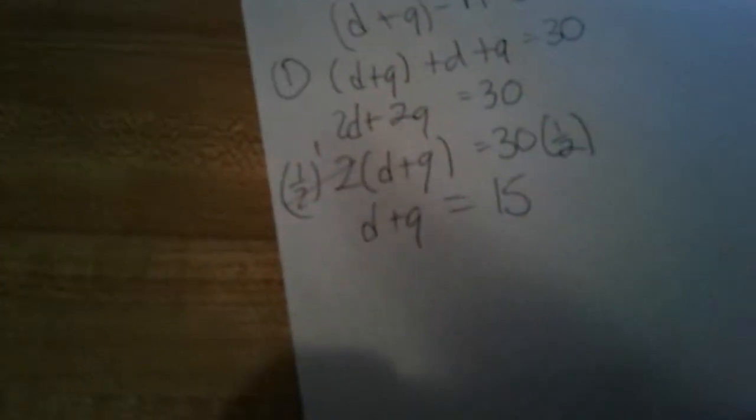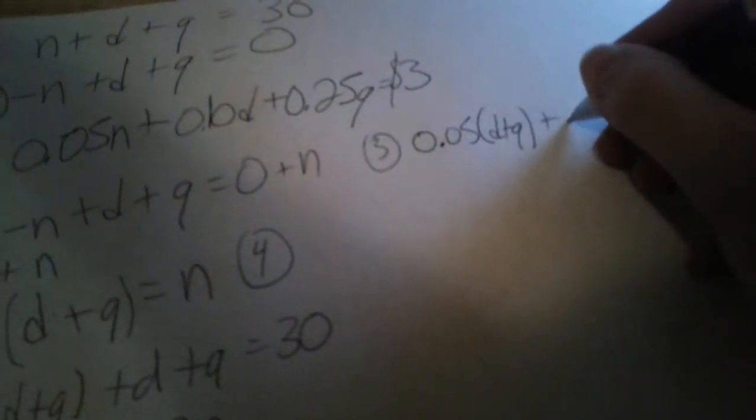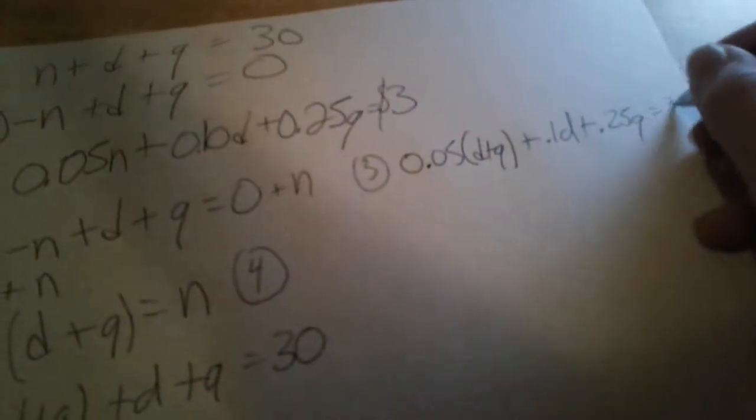Now we're going to hold off on this problem for just a moment and look back at 3. So wherever, again, from equation 4, we see an N, we're going to plug in D plus Q instead. If we rewrite equation 3 doing that, we will have 0.05(D plus Q) plus 0.1D plus 0.25Q equals $3.